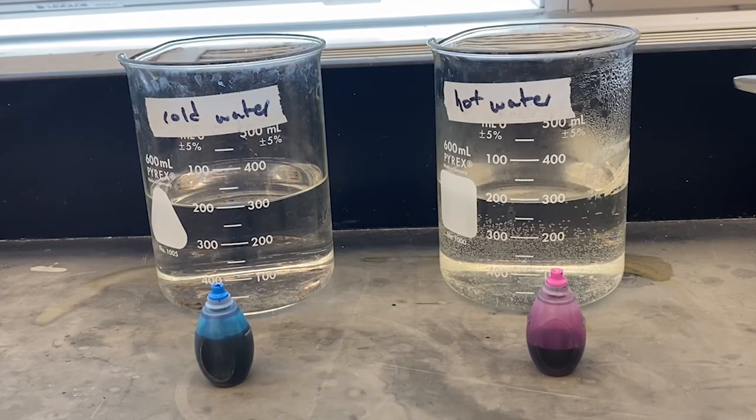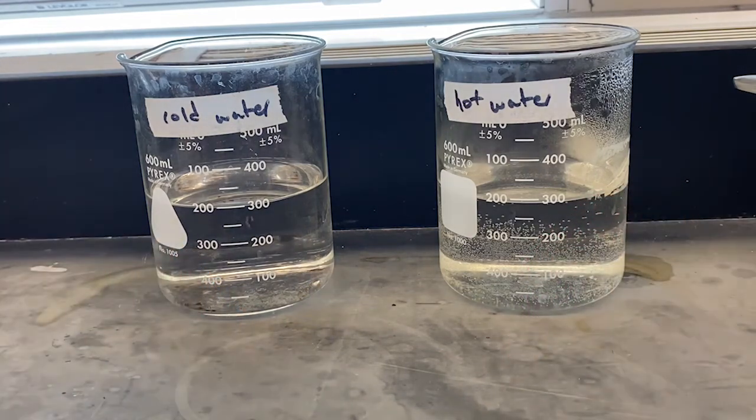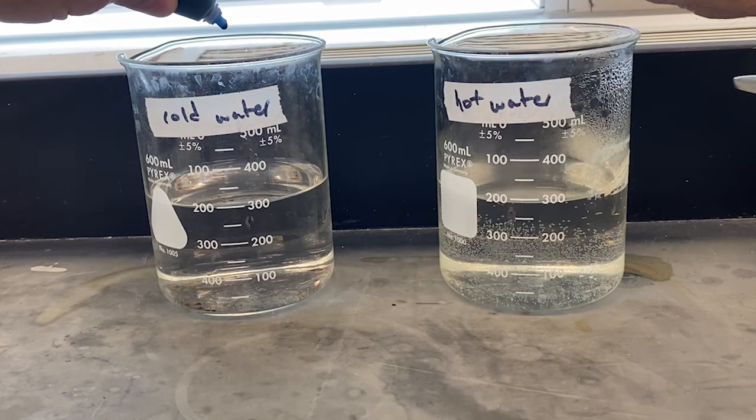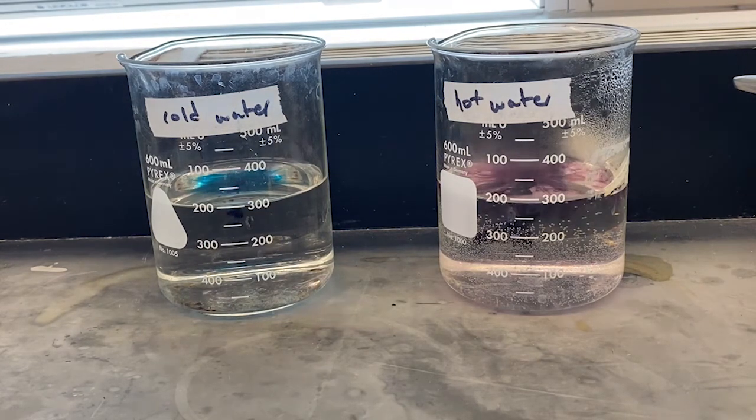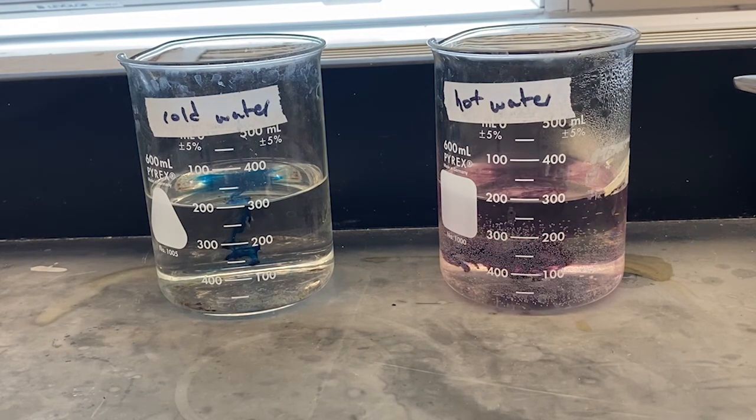All right, we've got 2 beakers with 300 milliliters of water each. The one on the left has cold water in it. The one on the right has hot water in it. Now let's watch what happens when we add a drop of food coloring to each one. Now notice what happens to the color.